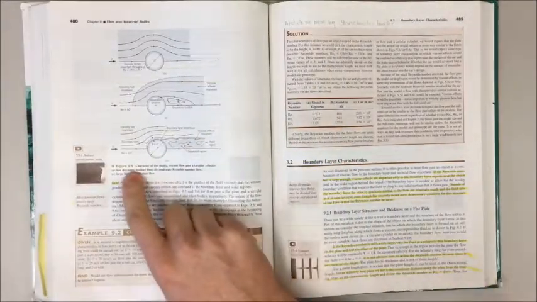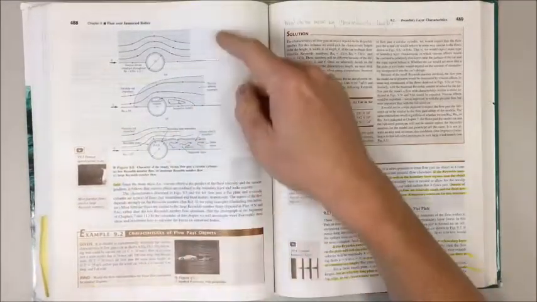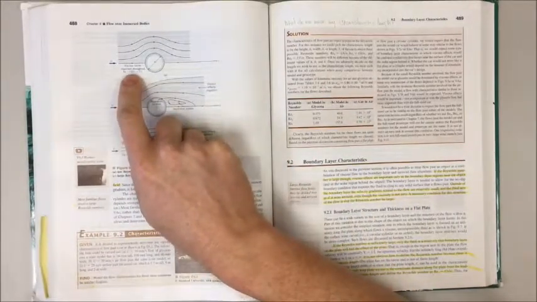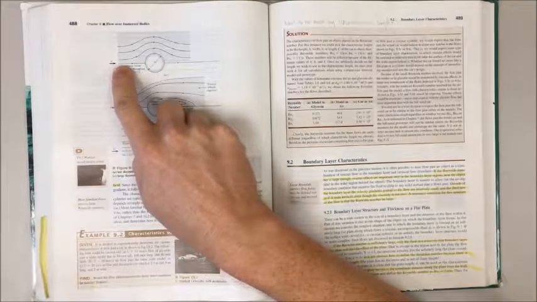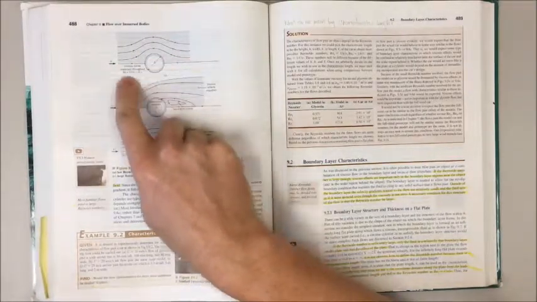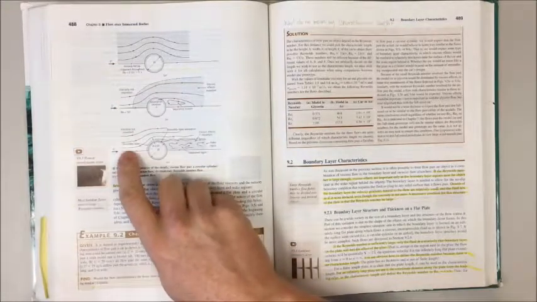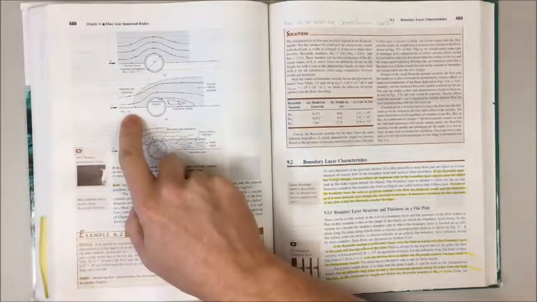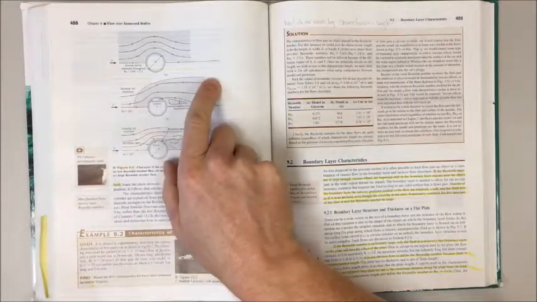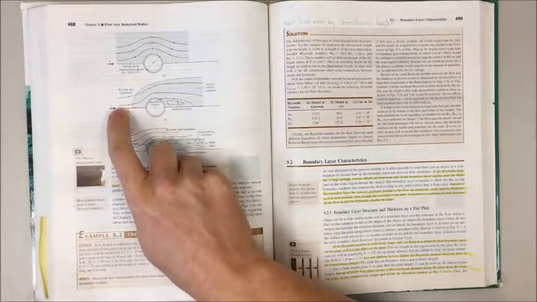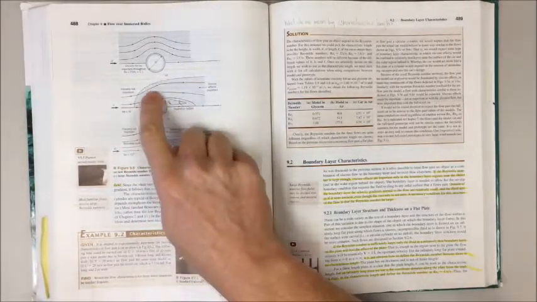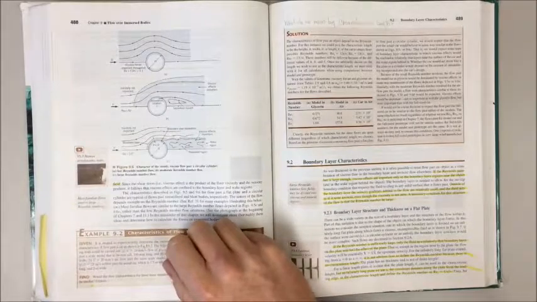So we look at figure 9.6 here, and again we have 3 frames. We'll go through them bit by bit. So in this case, we have these streamlines here over a cylinder where the Reynolds number is fairly small. If we increase the Reynolds number, we begin to develop this boundary layer region here. And outside, we can say that the viscous effects are unimportant. Inside, we are concerned about the viscous effects.